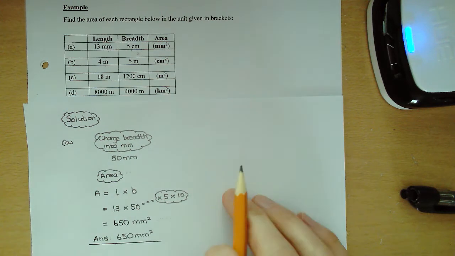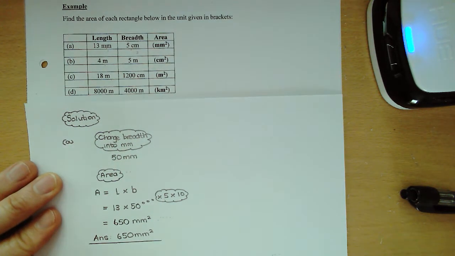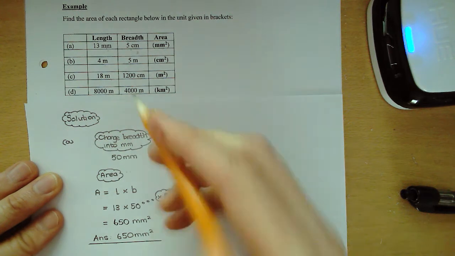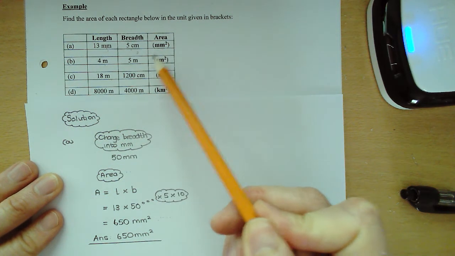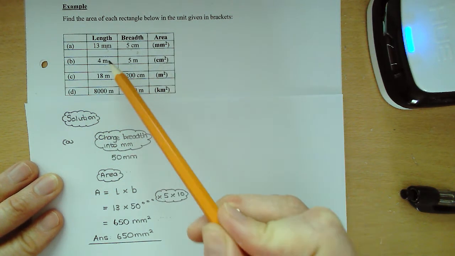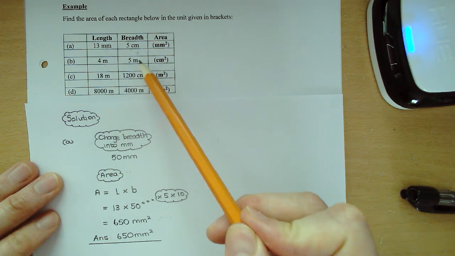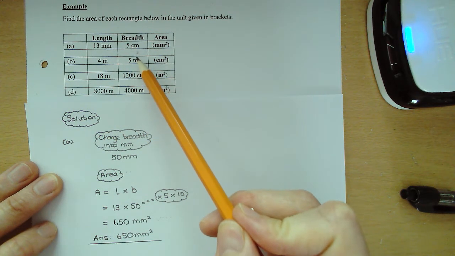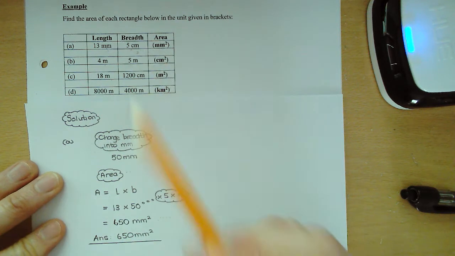Okay, part B. So part B, the area has to be in centimeters squared. So that means the length and breadth have to be in centimeters. Now the problem is they're both in meters. So we have to change meters into centimeters for the length and the breadth.